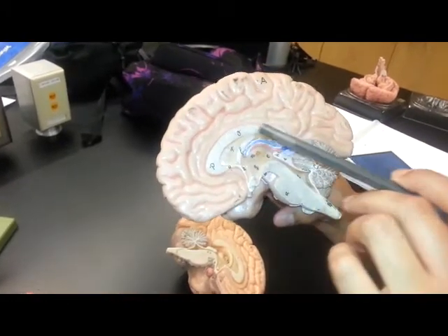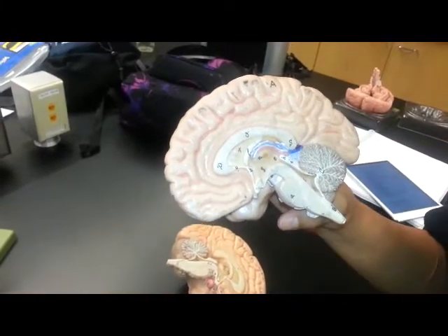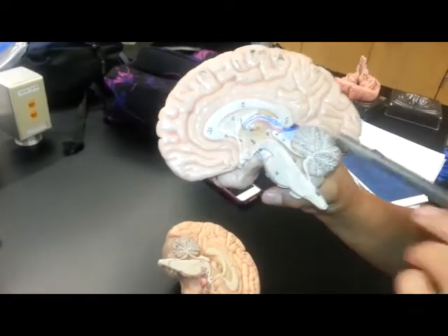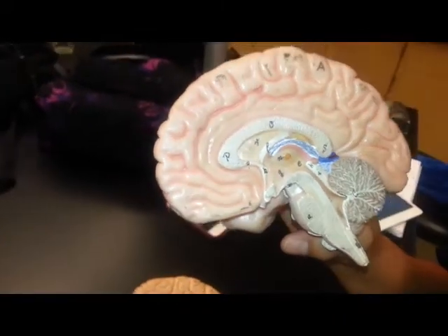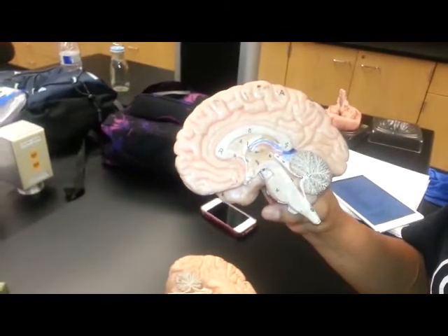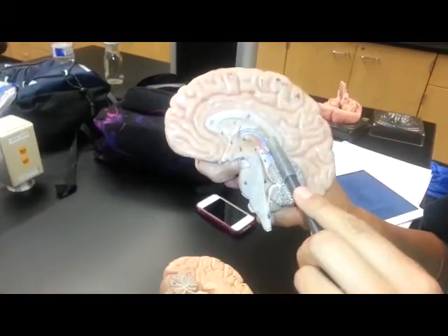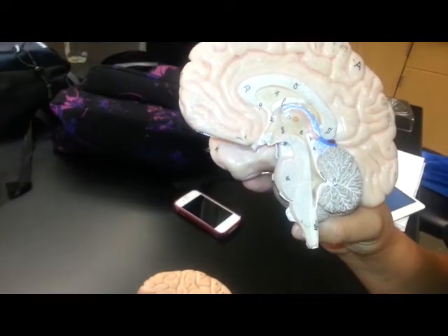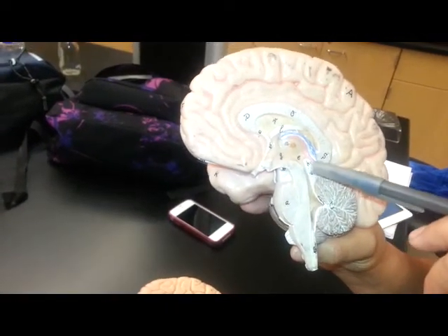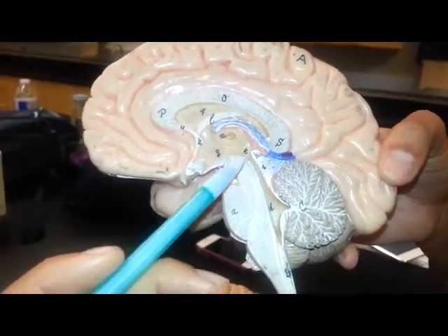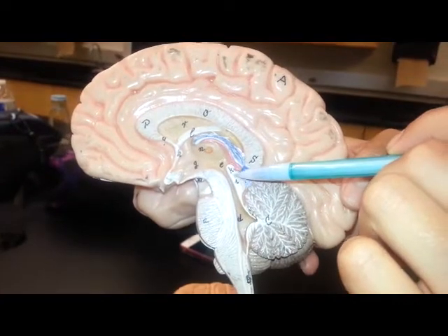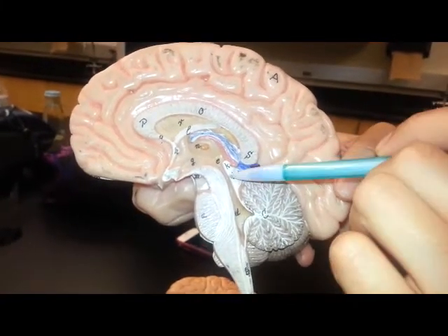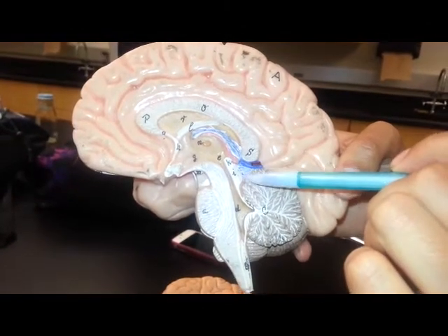The corpus callosum. This is right here. And then we have the pineal gland, that little dot right there, the little area at the end. And then the corpora quadrigemina is here, that whole area, and within that we have the superior colliculi right here, the little notch, you can see a little bump, and then the inferior colliculi is right there below it.